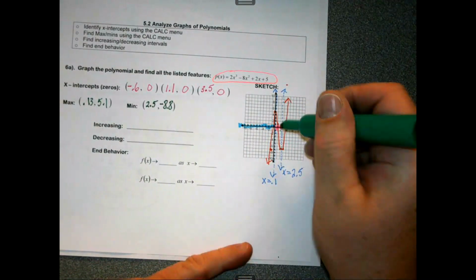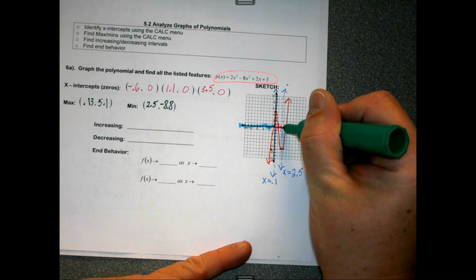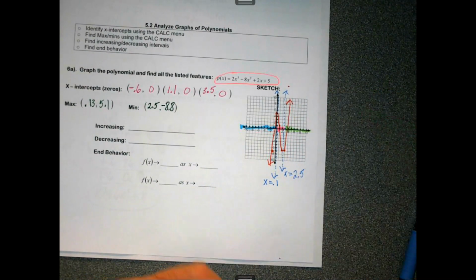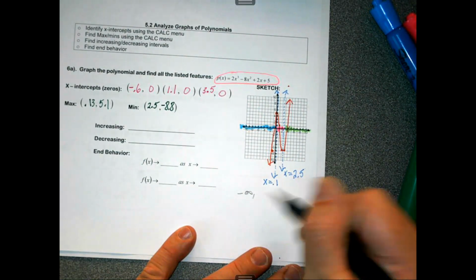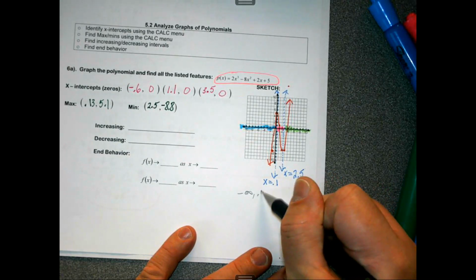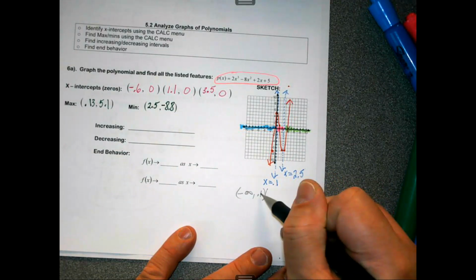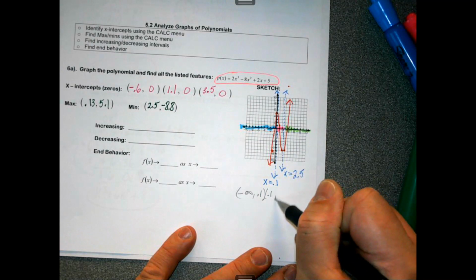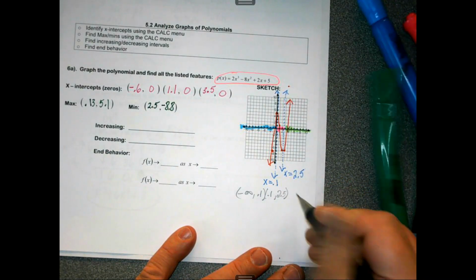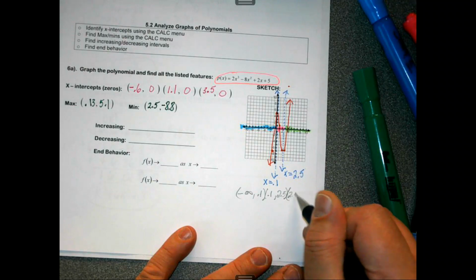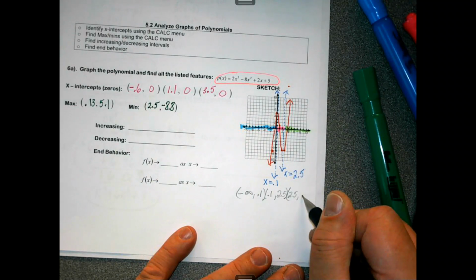And then 2.5 to positive infinity. In fact, I'm going to write those intervals down. Negative infinity to 0.1. Then 0.1 to 2.5. Then 2.5 to positive infinity.